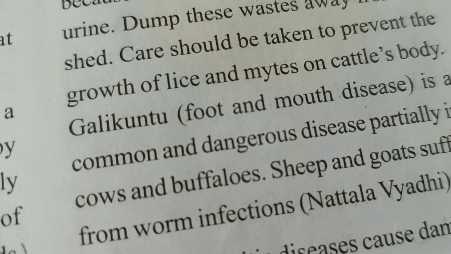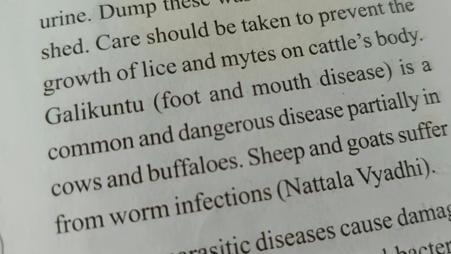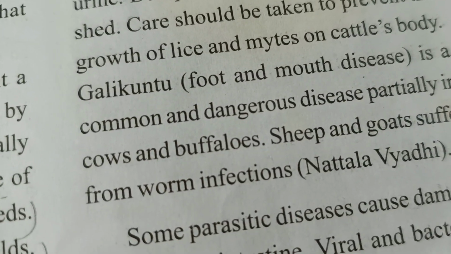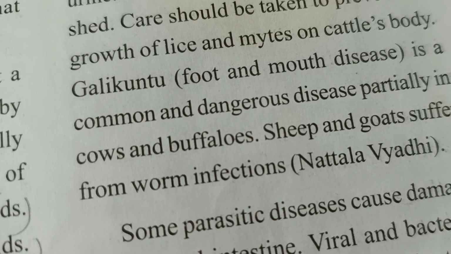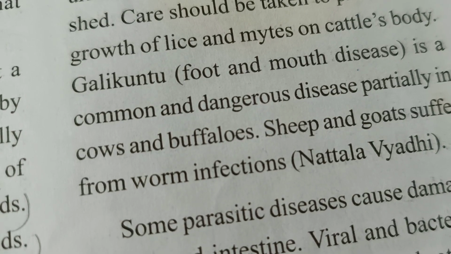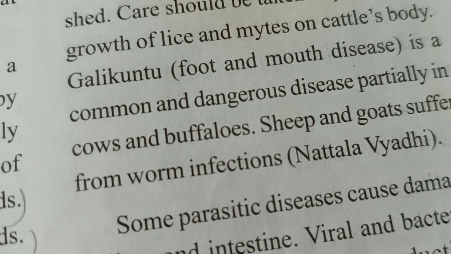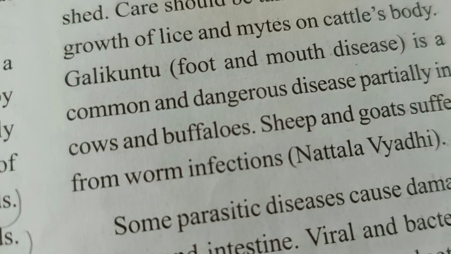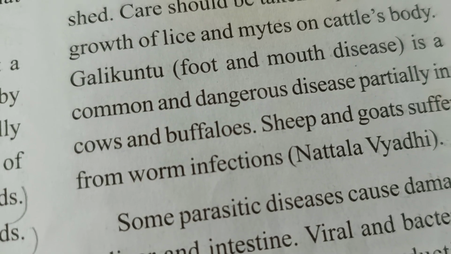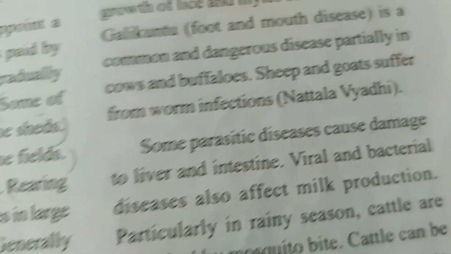Foot and mouth disease is a common and dangerous disease, particularly in cows and buffaloes. Sheep and goats suffer from worm infections, which is called nattala vyadhi.